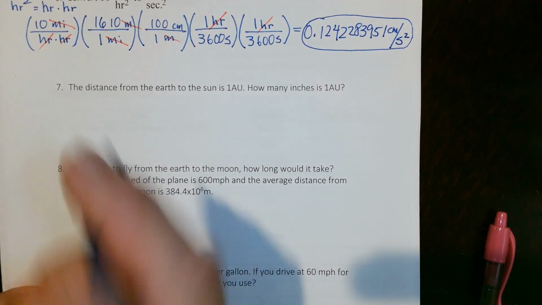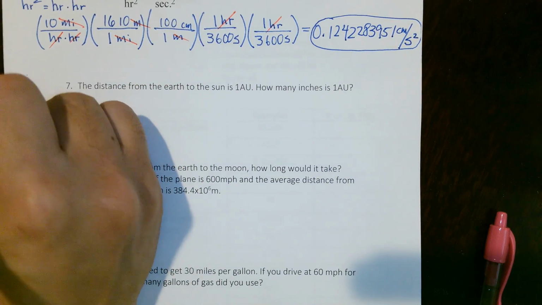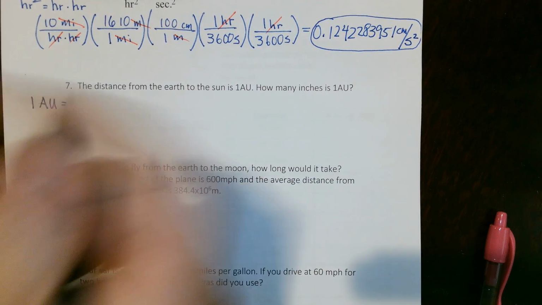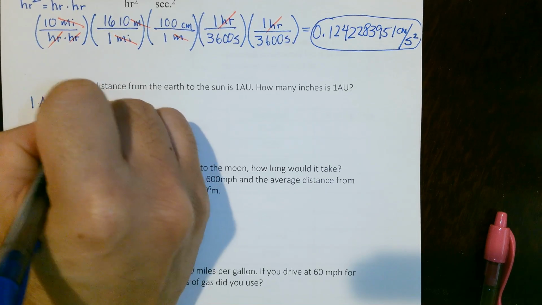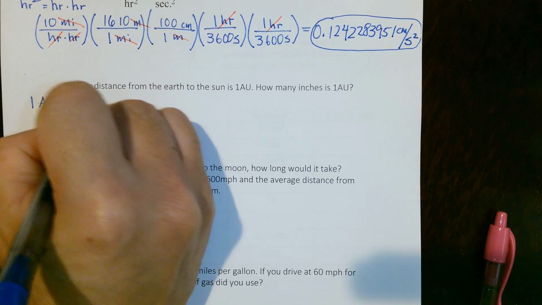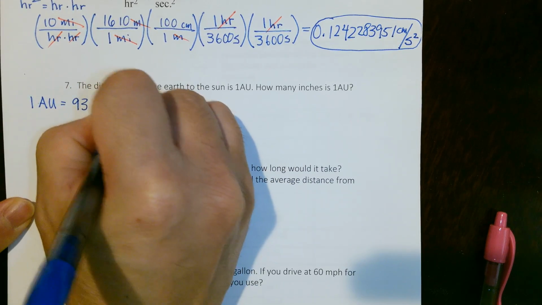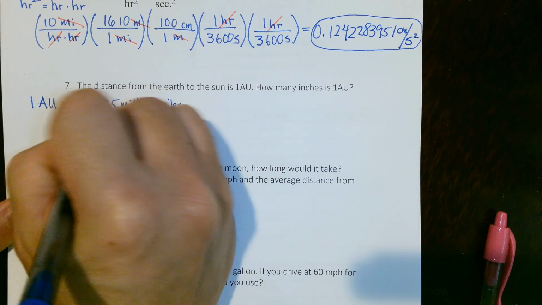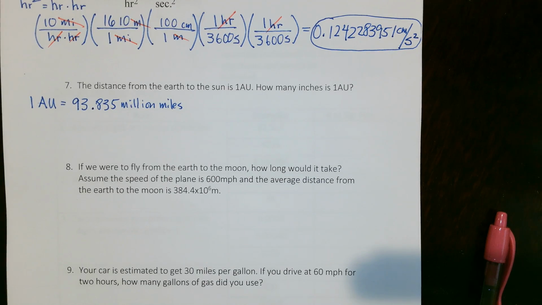We know 1 AU is equal to, I think I gave you this number previously from the other problem, 93.835 million miles. That is how far 1 AU is.